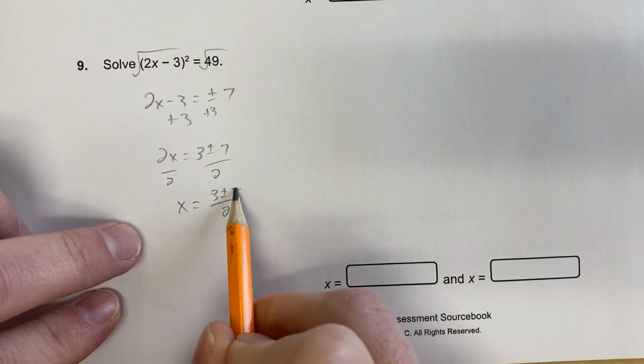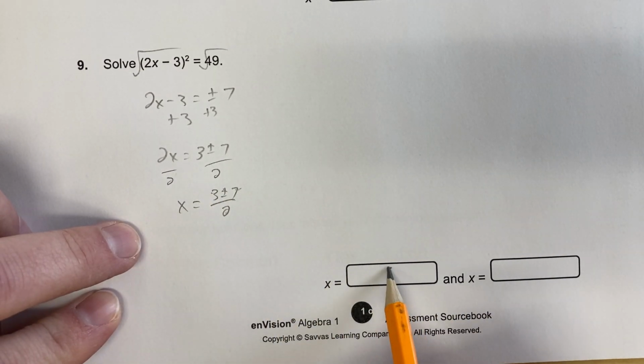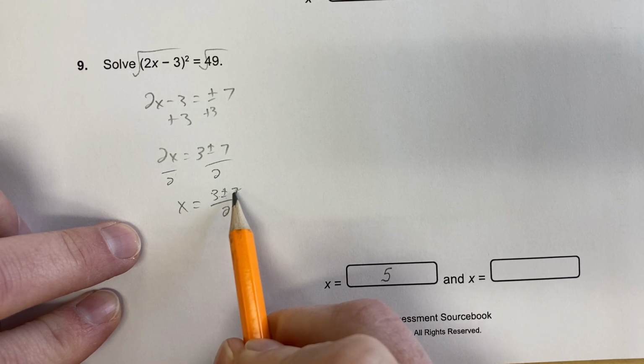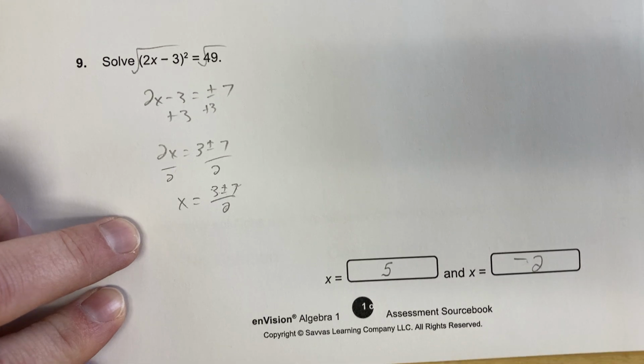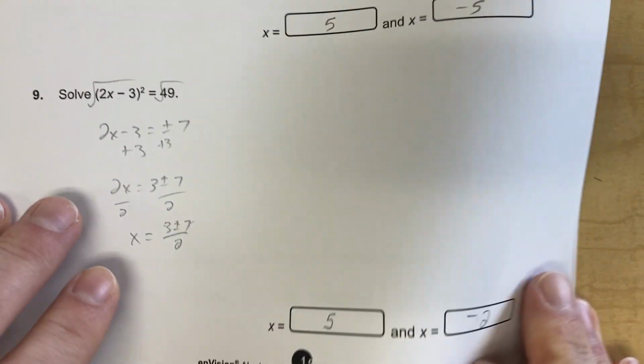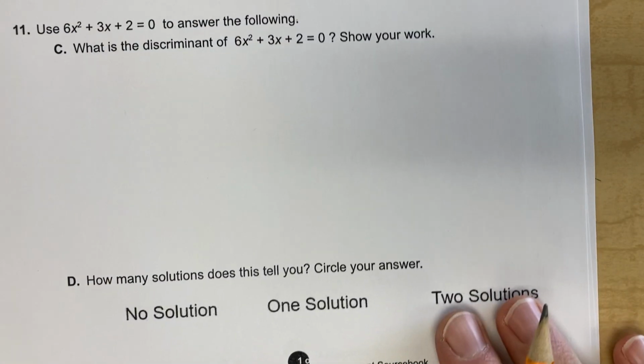3 plus 7 is 10. 10 divided by 2 is 5. 3 minus 7 is -4. -4 divided by 2 is -2. Right? So not too bad there. Square root section shouldn't be too hard.